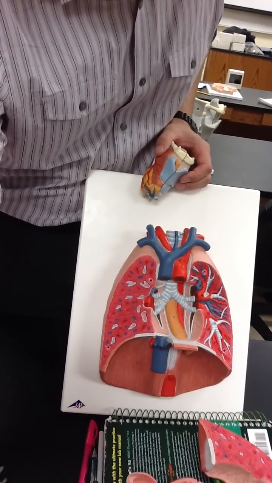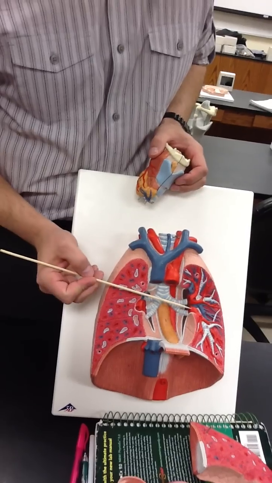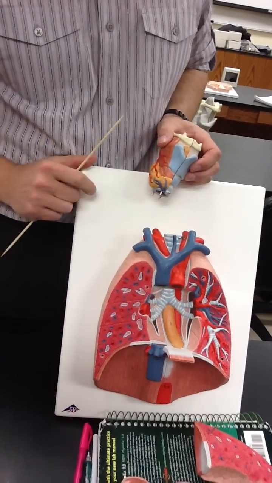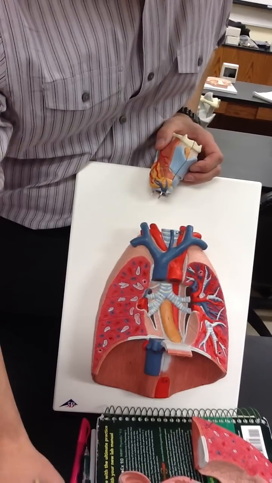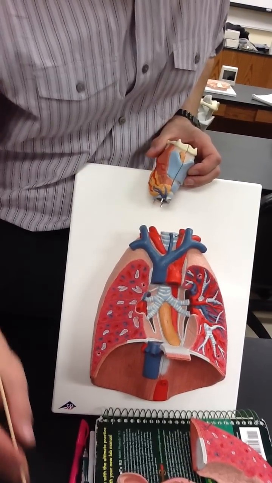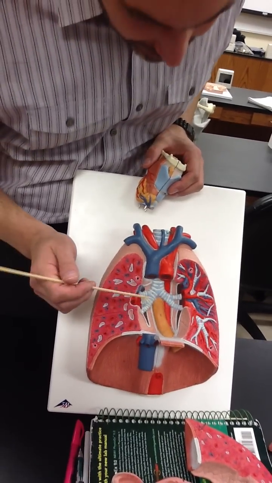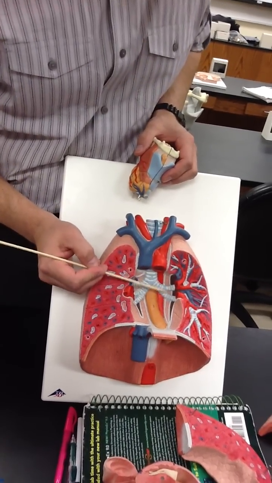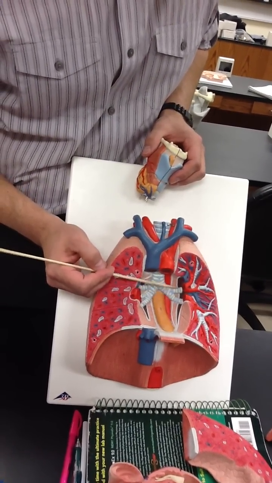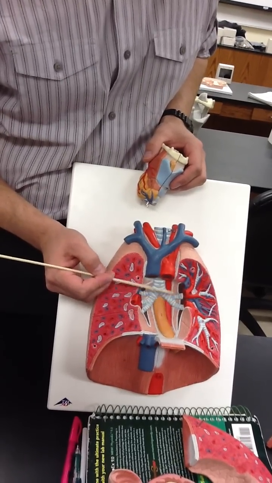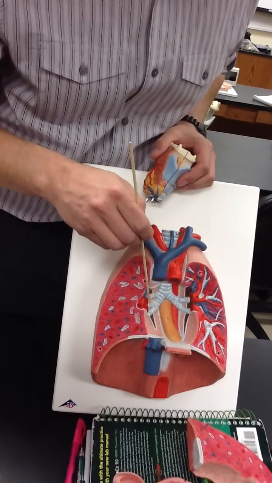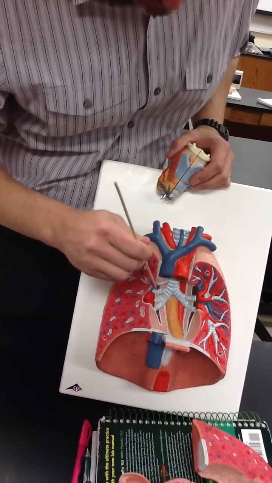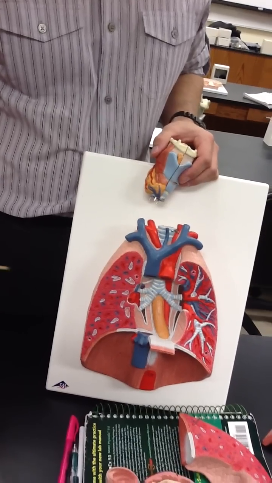Next label are the pulmonary veins, which will be in red, right? So you're going to have 2 on the left, right, and a couple on the right, pulmonary veins. Then we have right and left lobar bronchi, or secondary bronchi, right? So after the primary bronchus, it splits into 2 on the left, right? So those are your 2 left lobar bronchi, or secondary bronchi. If you look at the right, it splits into 3 air ducts, right? So you have 3 right lobar or secondary bronchi.